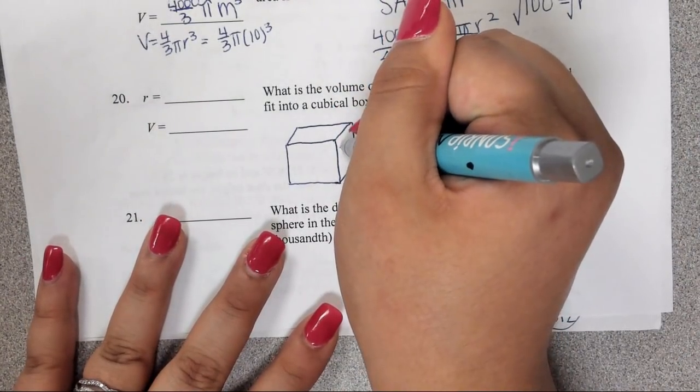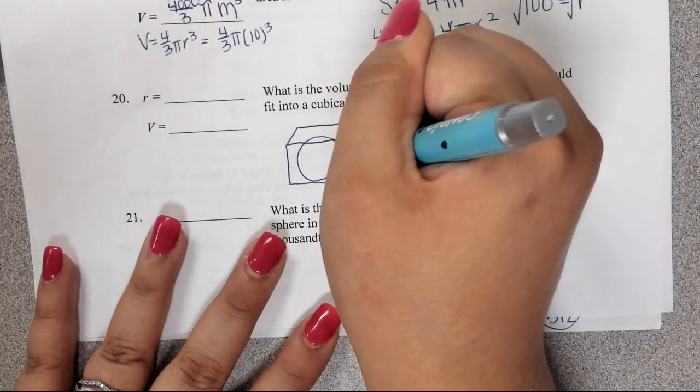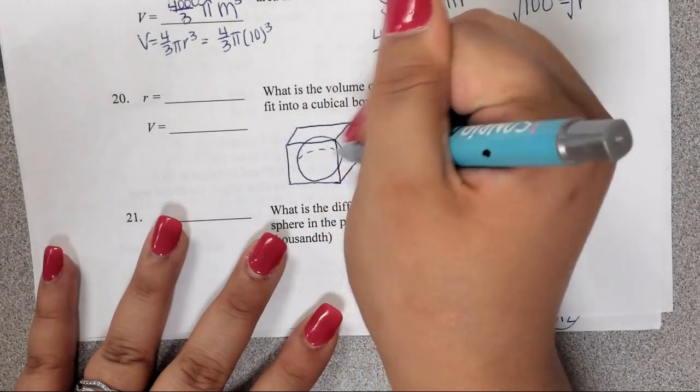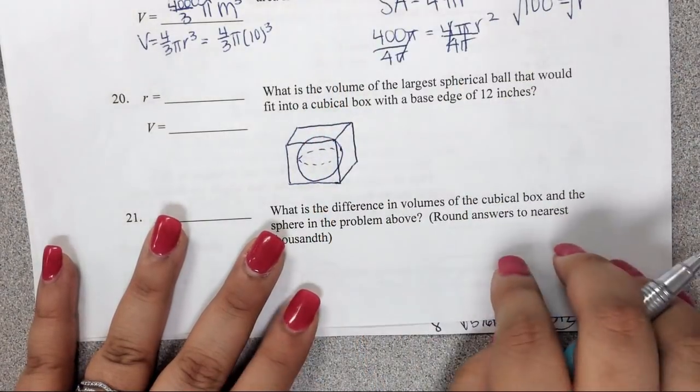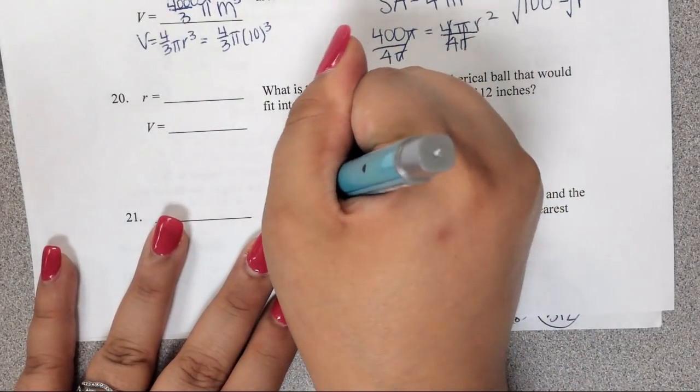So, we have a cube, and then we have a sphere inside. Okay? And I want to know what's the biggest sphere that can fit if I know my base edge is 12.